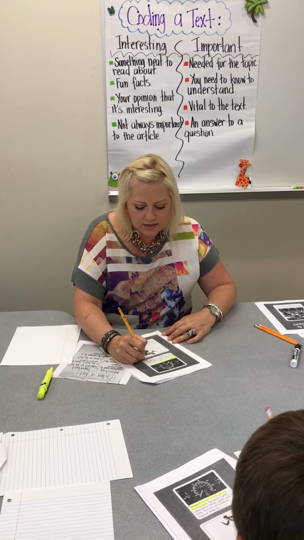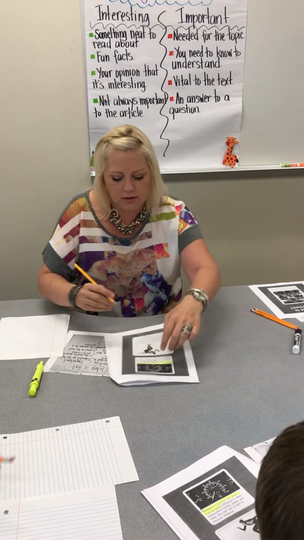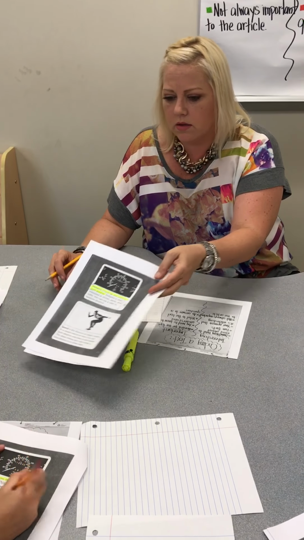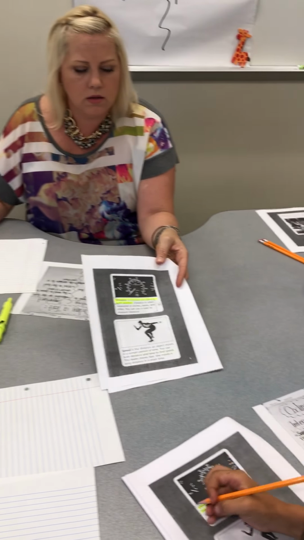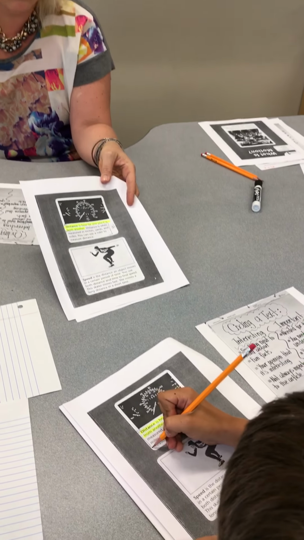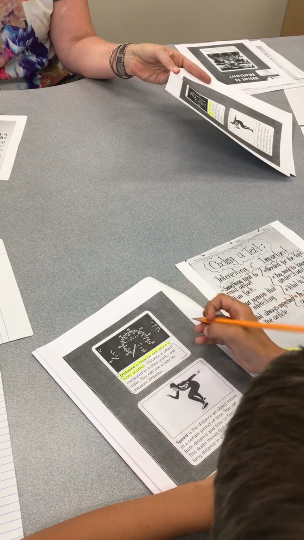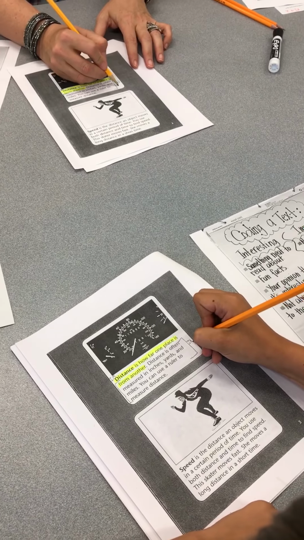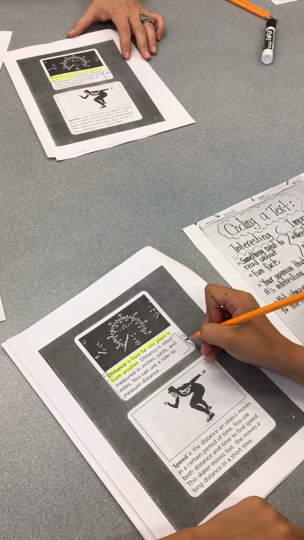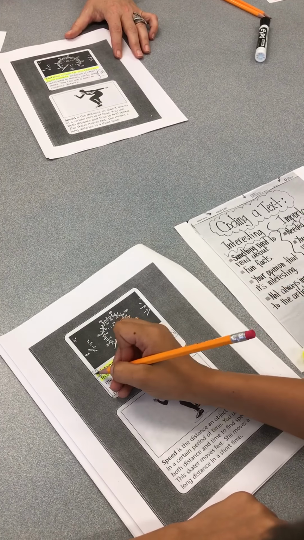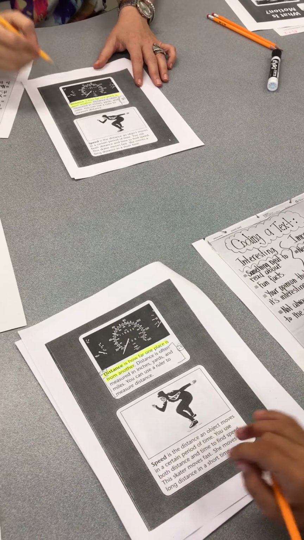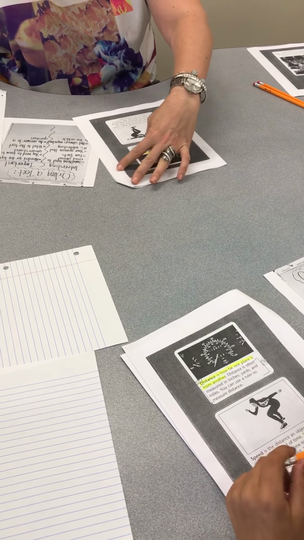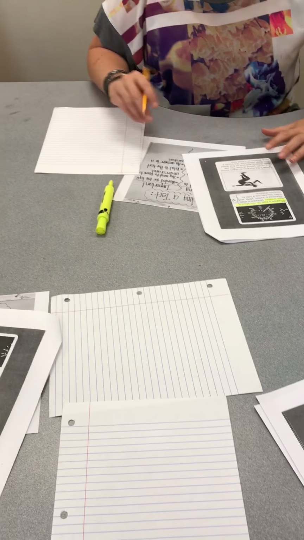If you want, you can circle the I too. It helps when you're going back to review the information you want and don't want. All right, who wants to read the next paragraph?